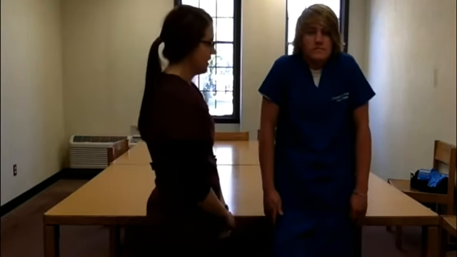Now I want to do shoulder range of motion. I'm going to have the patient shrug their shoulders once again, and the movement should be symmetrical. Now I want you to raise both arms forward and straight over your head, and that is forward flexion, and it should be 180 degrees. Now we want to do hyperextension, and I want you to extend and stretch both arms behind the back, and that should occur at 50 degrees.